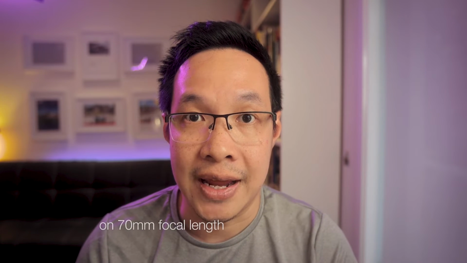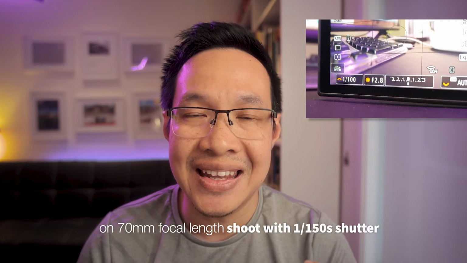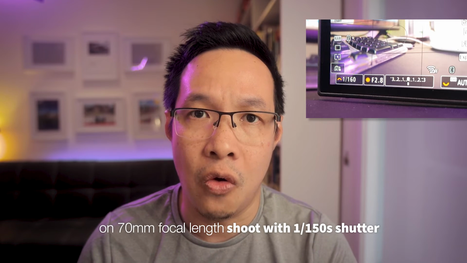And another example, if you're photographing at, let's say, 70mm. On a 70mm focal length, your shutter speed should be set at least 1/150 of a second or faster. So that is a general guideline which will help you minimize the camera shake or the shutter shake.